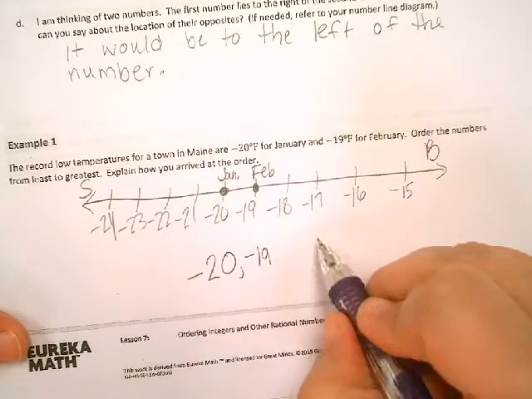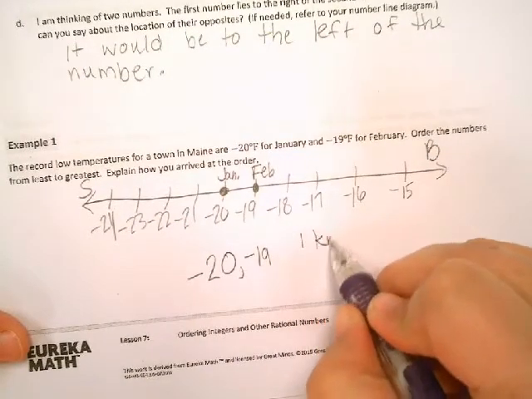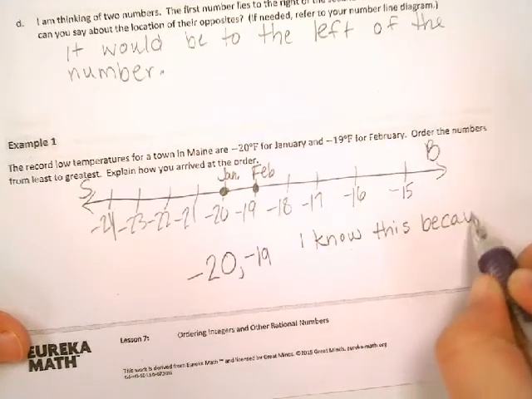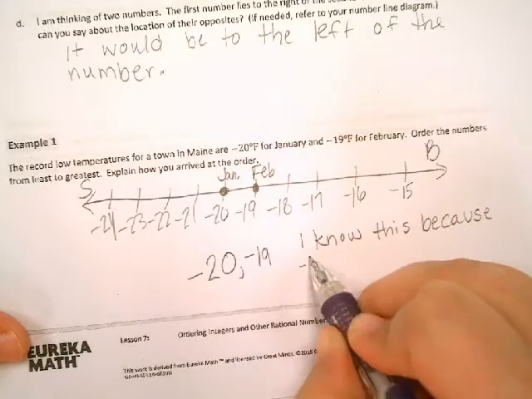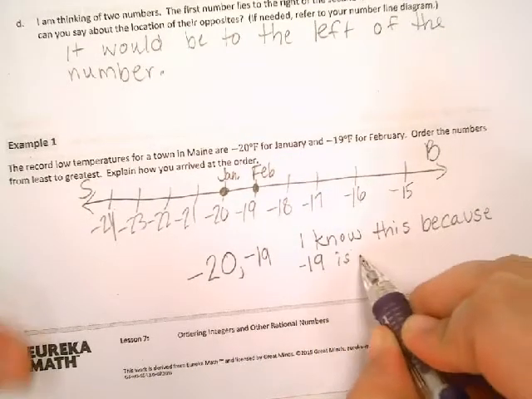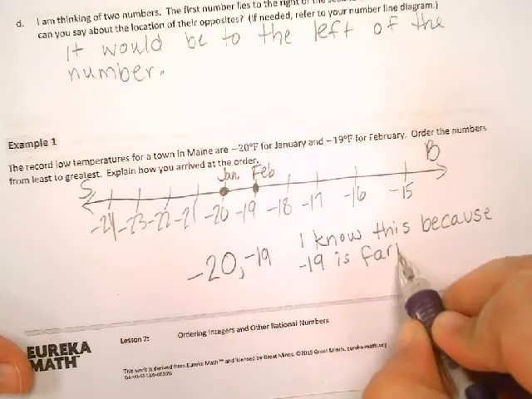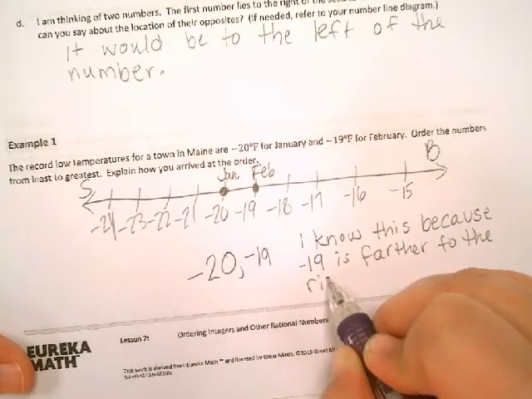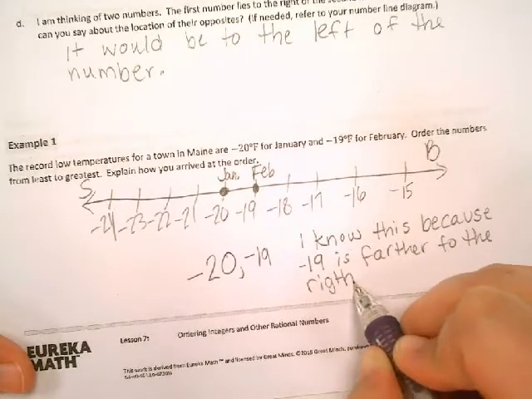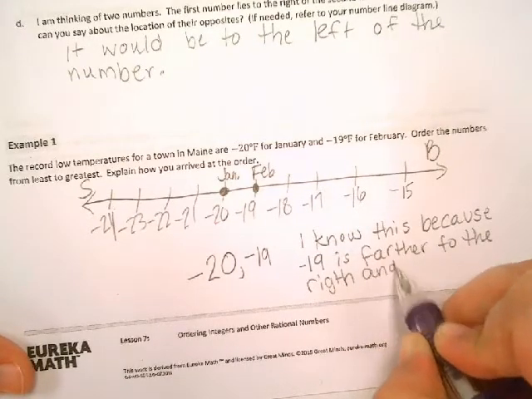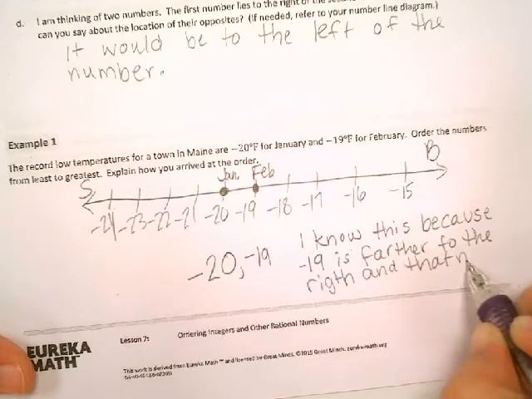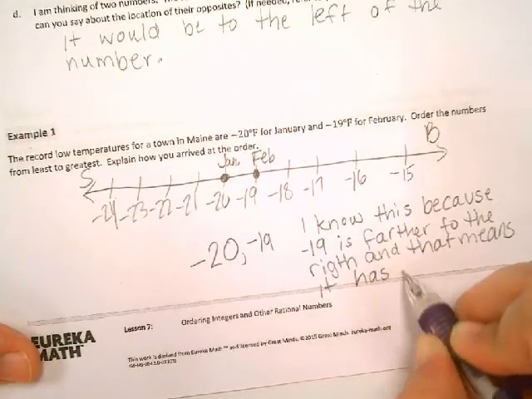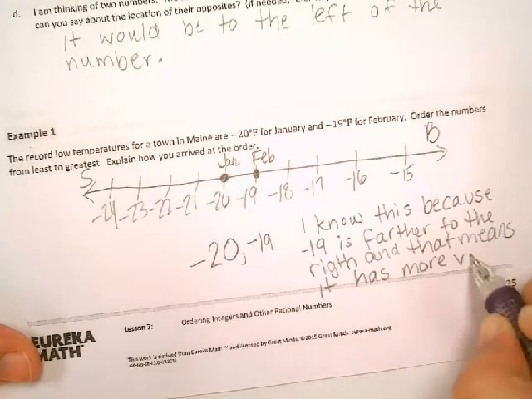And I know this because -19 is farther to the right, and that means it has more value.